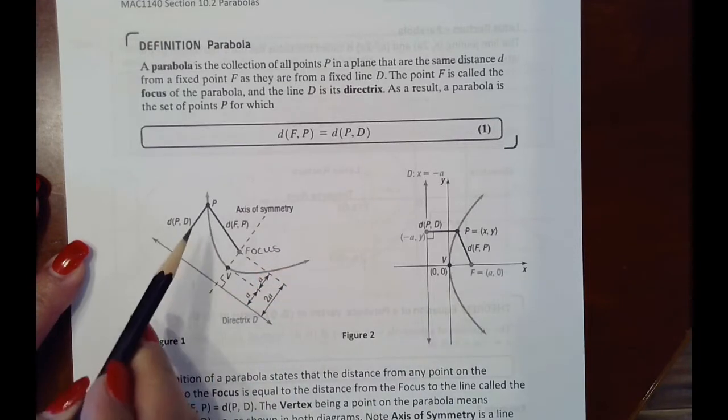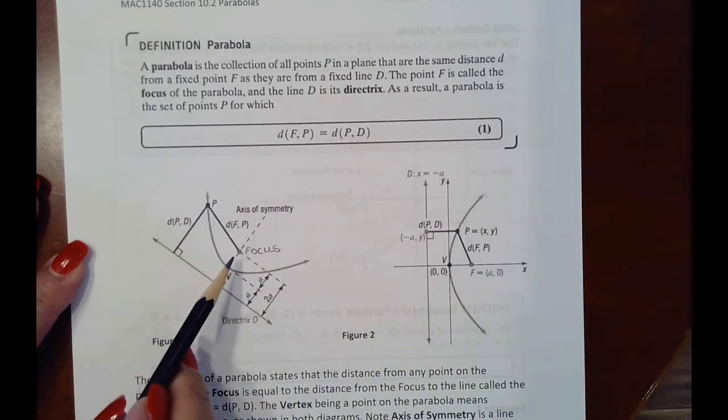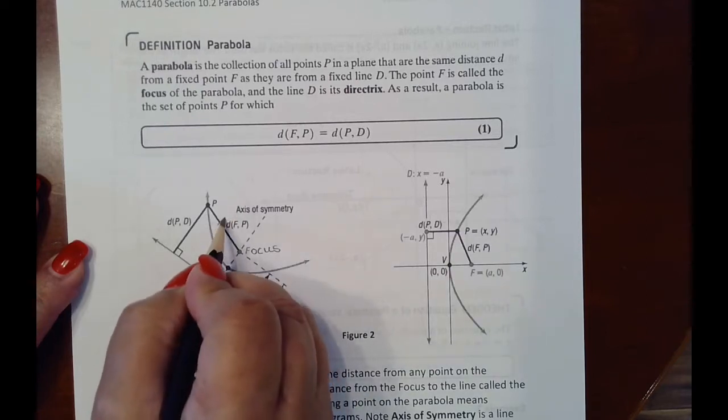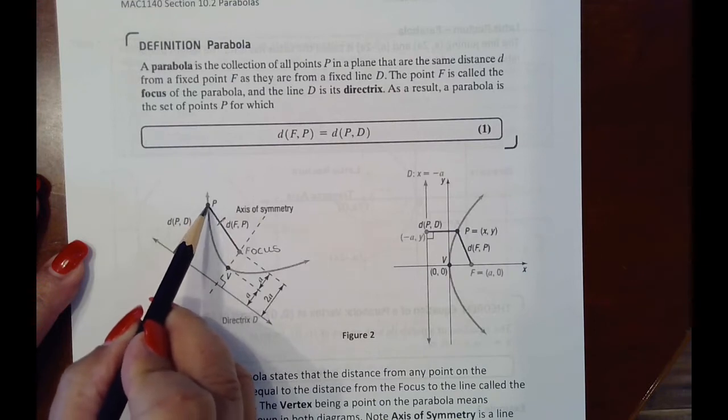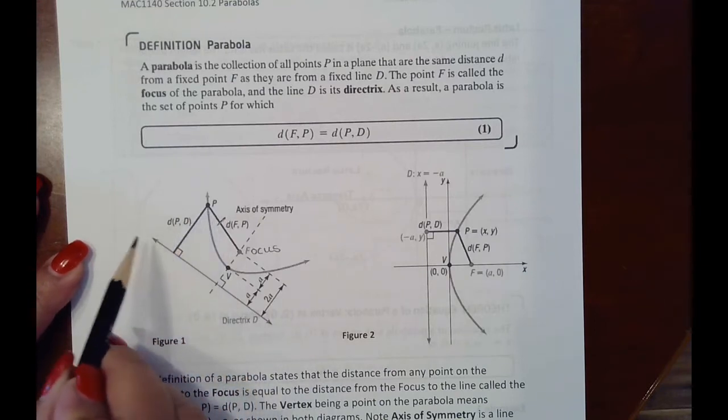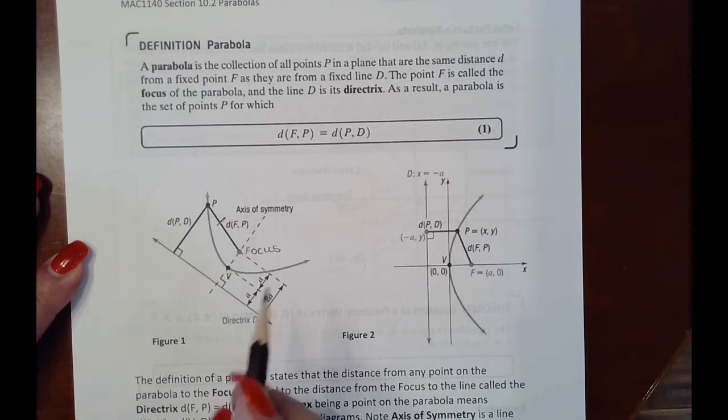The distance from any point to the focus should always be equal to the distance from that same point out to a line, which they refer to as D and is otherwise known as the directrix.